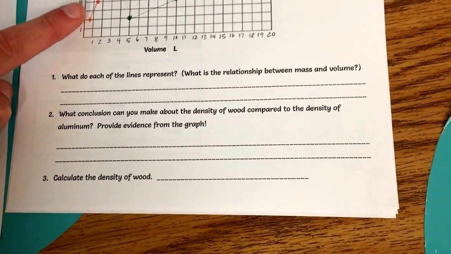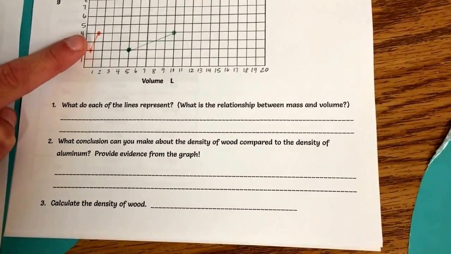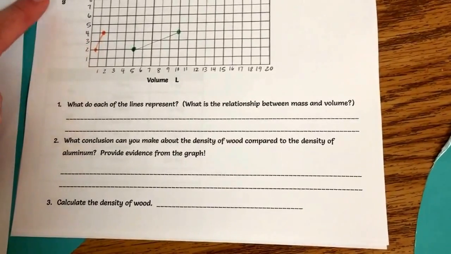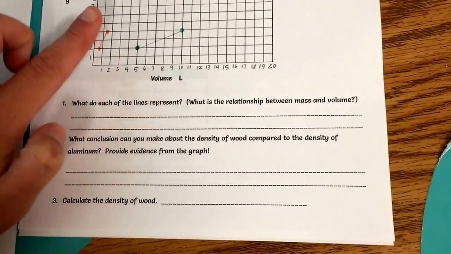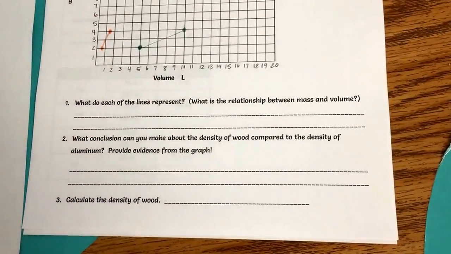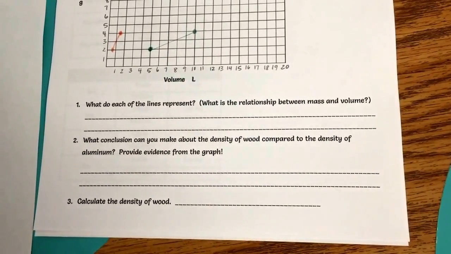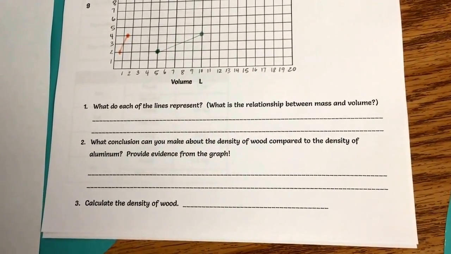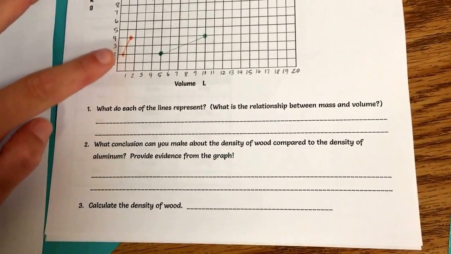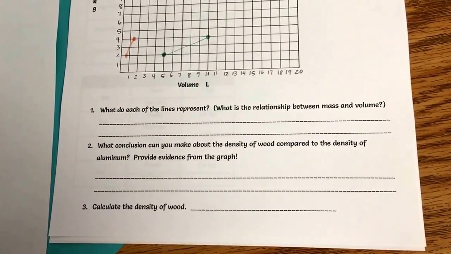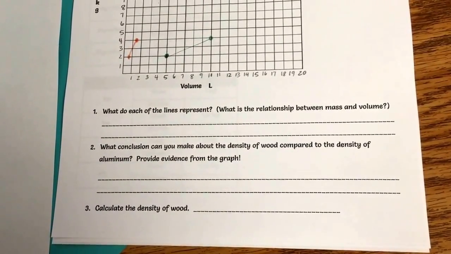Think really, really hard. What do each of these lines represent? If I have mass here and volume here, what is this line? Think about what we did in the first unit with speed, with distance, and time. So what would this line represent? Has nothing to do with speed and distance and time.